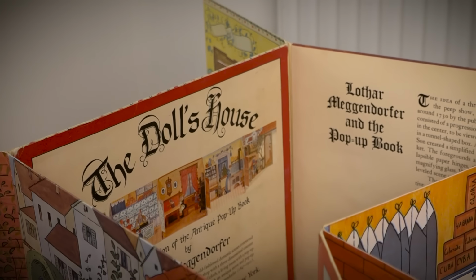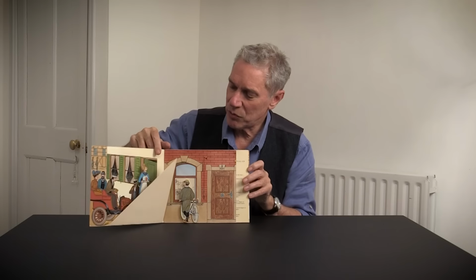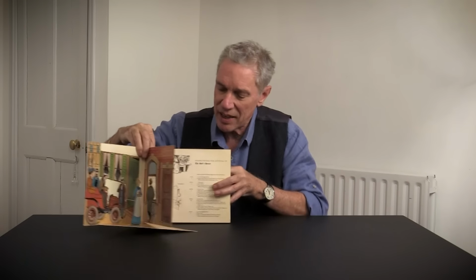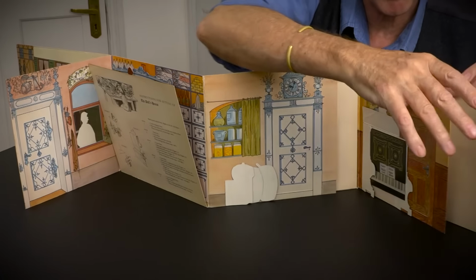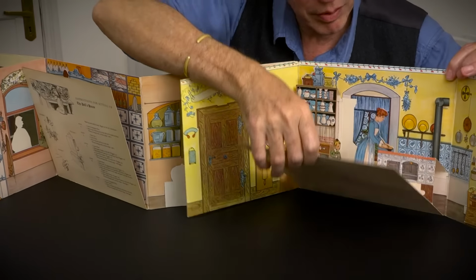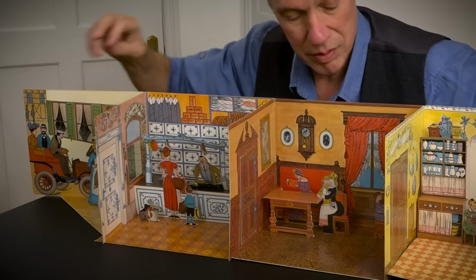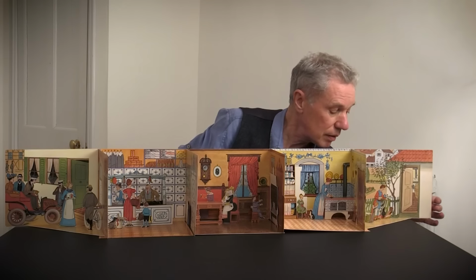This is The Doll's House by Lothar Meggendorfer. It's really just a play set that unfolds to about 4 feet long. It's all parallelograms, and that, I think, is it.